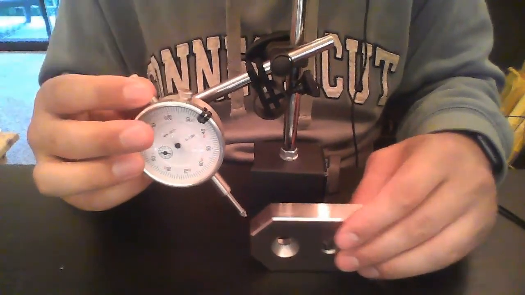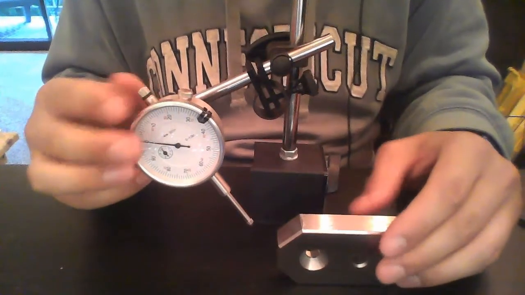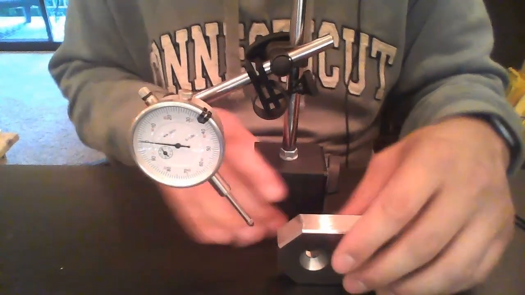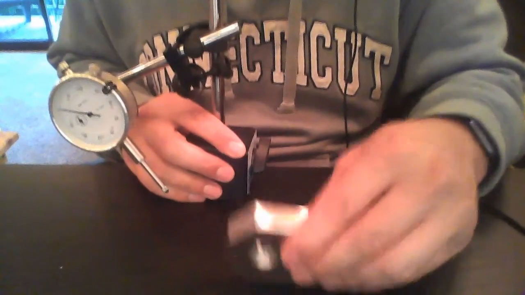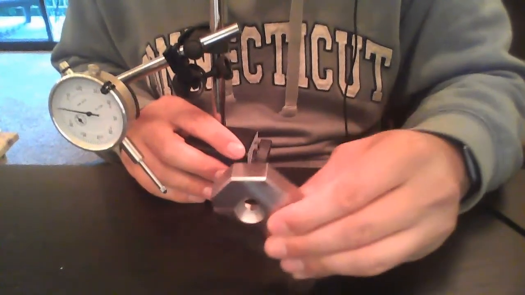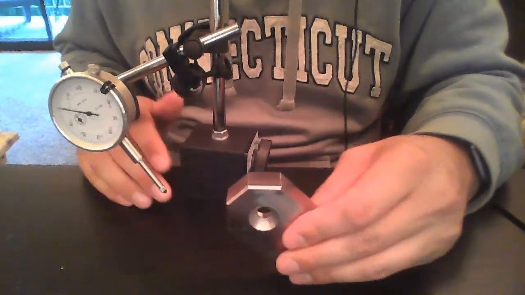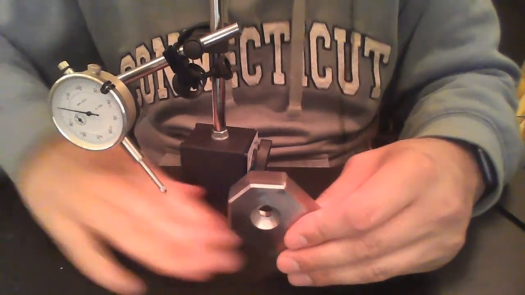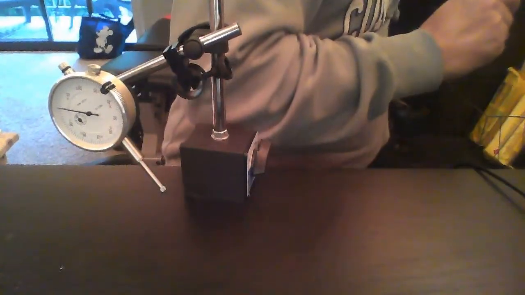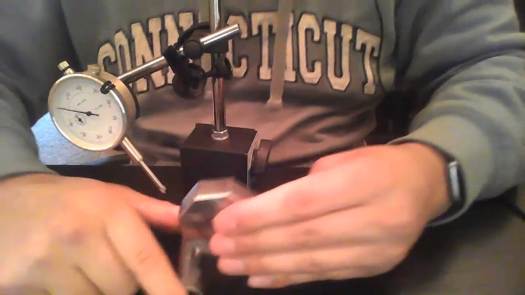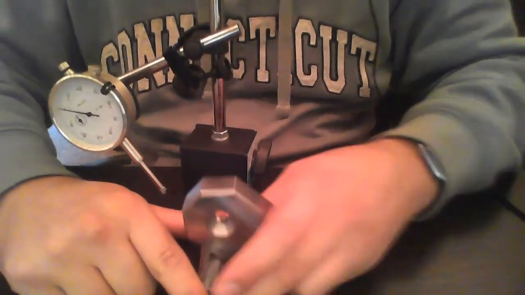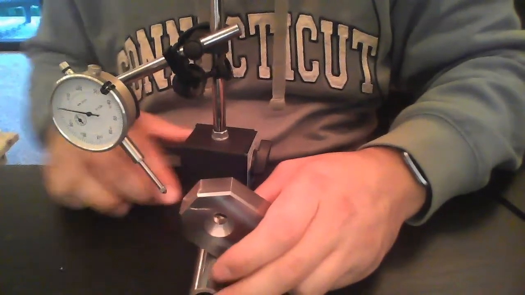So another way that angularity is commonly measured is to actually incline the workpiece to the prescribed angle. Like I would put a pin here or something to make it right on the prescribed angle of 45 degrees, like this.